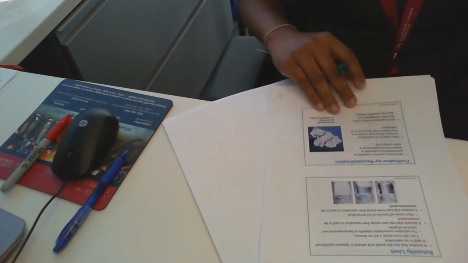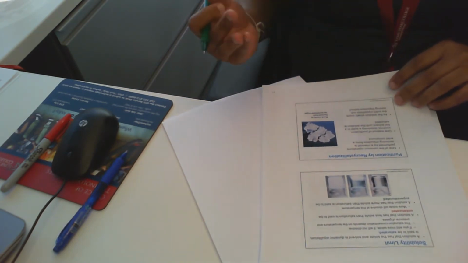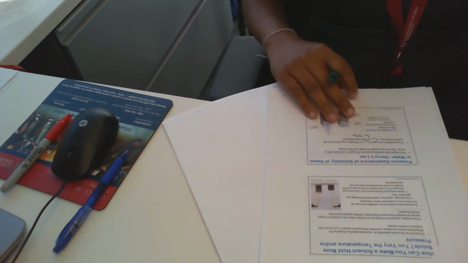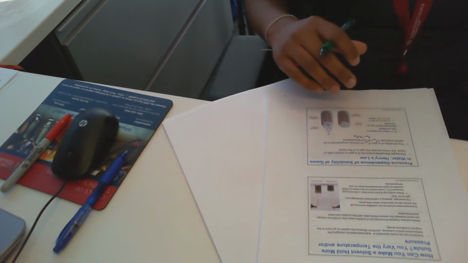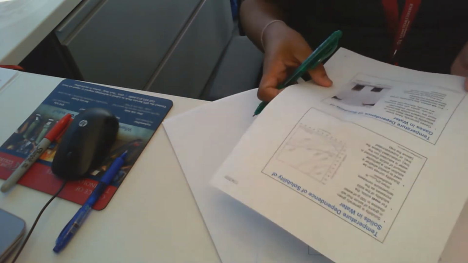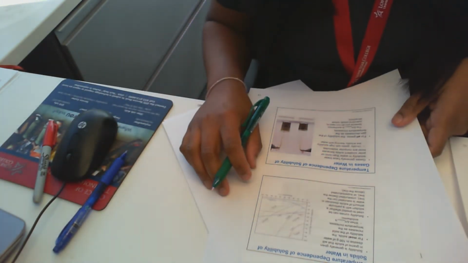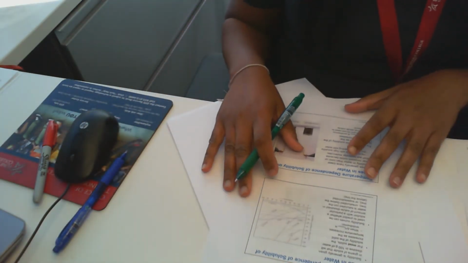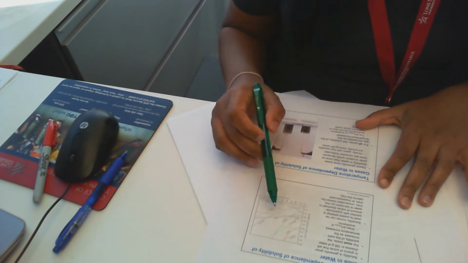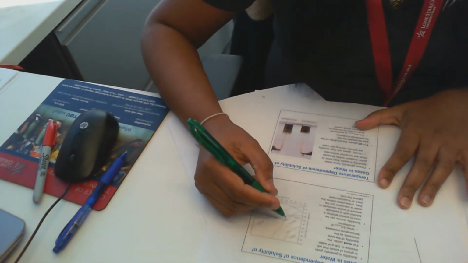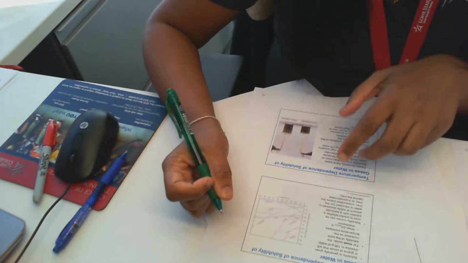And then we talk about solubility, saturated solution, unsaturated solution, and Henry's law. This is another important thing. If you think about solubility, the solubility of solids increases with increasing temperature, but the solubility of gases decreases with increasing temperature.